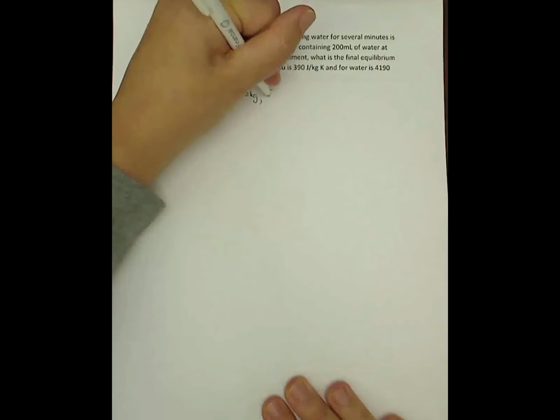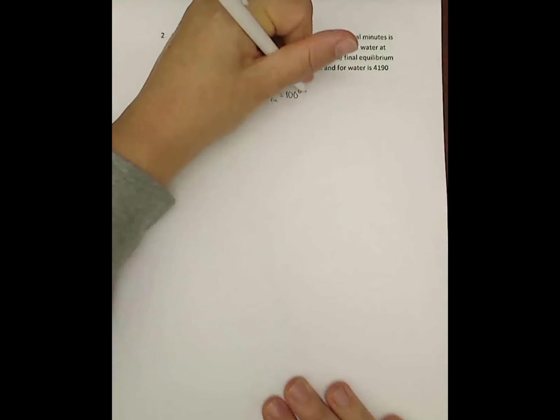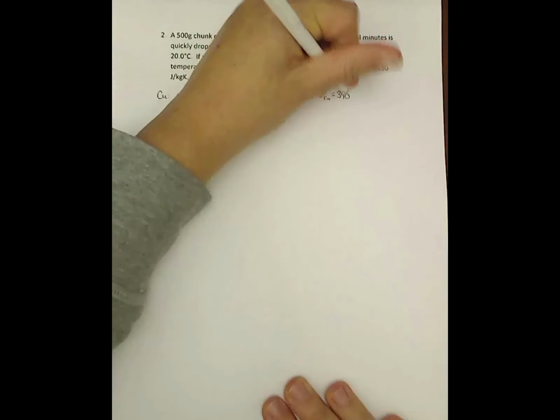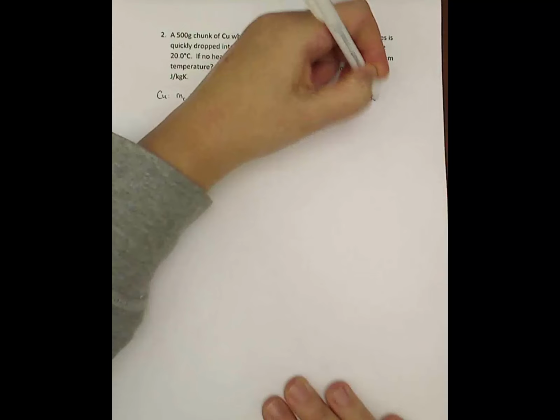Its initial temperature, well, it's been in boiling water for several minutes, so its initial temperature, and we're going to put a subscript copper on it because it's different for water and for copper, starts off at 100 degrees C. And the specific heat for copper is 390 joules per kilogram Kelvin.